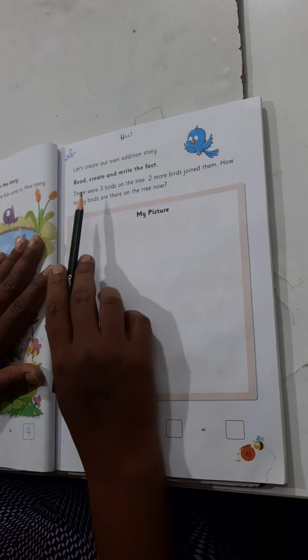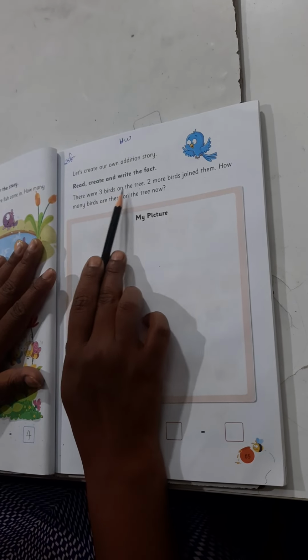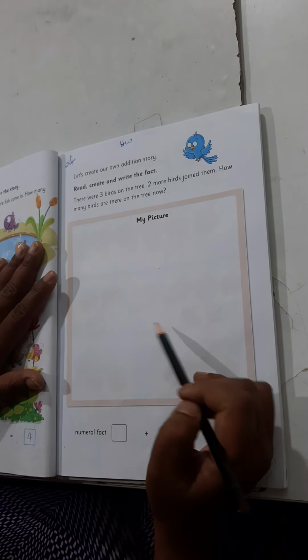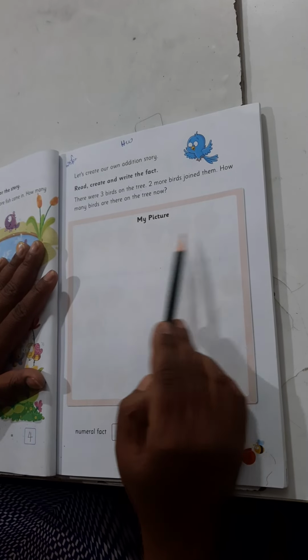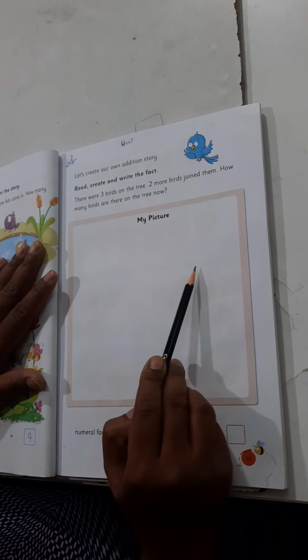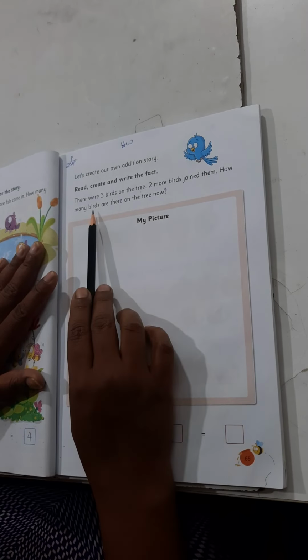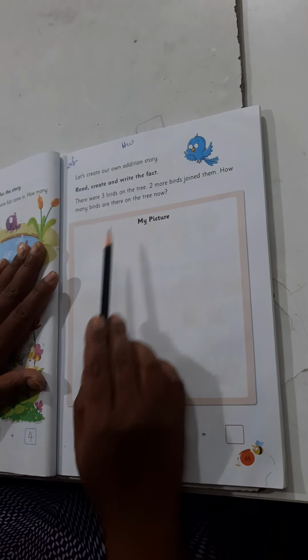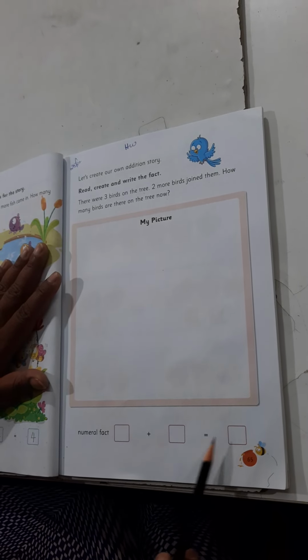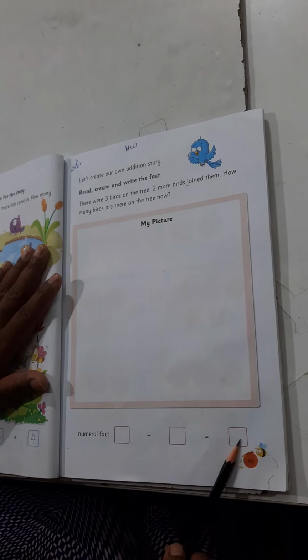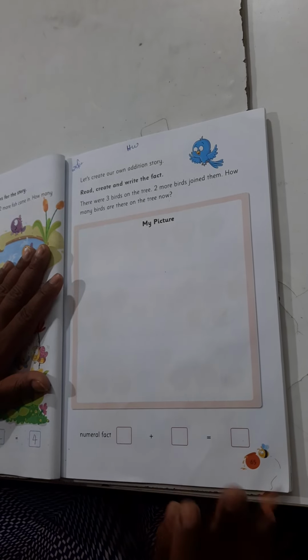So the story goes this way. There were 3 birds on a tree. So you can draw a tree and 3 birds on it. 2 more birds join them. So 2 more birds joining, you can draw 2 birds additional. How many birds are there on the tree now? So you have to count 3 plus 2. So here you write 3 plus 2 is equal to how much? You have to count and write it here. So this part of it is going to be your homework.